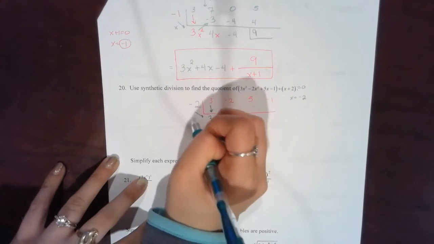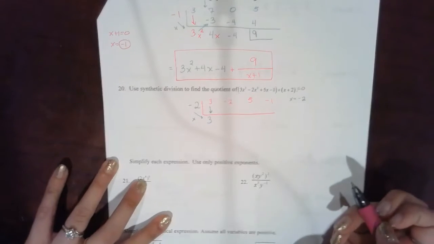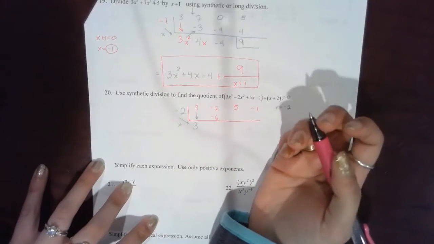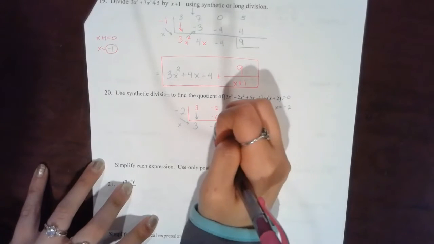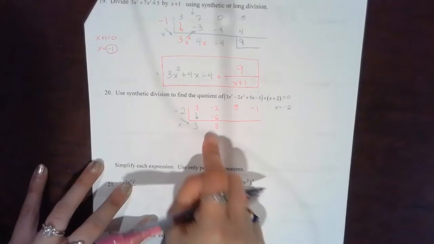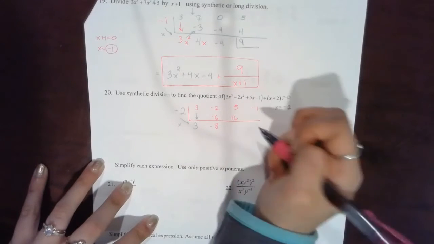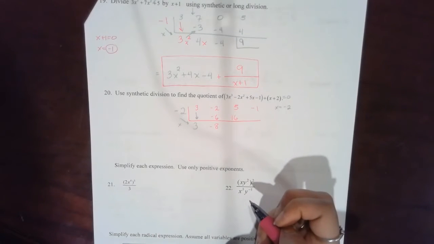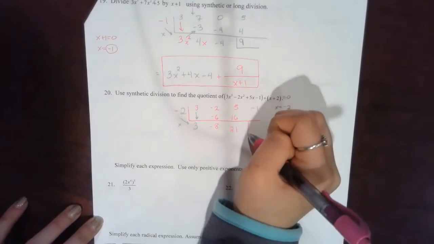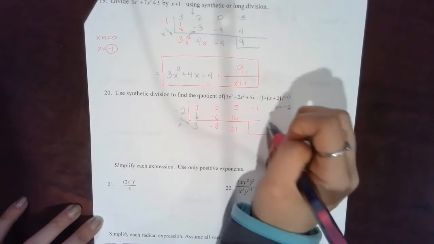We always bring down the first number. Then we're going to go ahead and multiply. So when we multiply, we get -2 times 3, that's -6, and we add going down. -2 plus -6 is -8. Repeat. Sorry guys, I'm waiting for the video to catch up. Alright, I think it's caught up. So when we're repeating the process, we have -2 times -8. That is going to be positive 16. 5 plus 16, we get 21. Negative 2 times 21 is negative 42. We get negative 43.